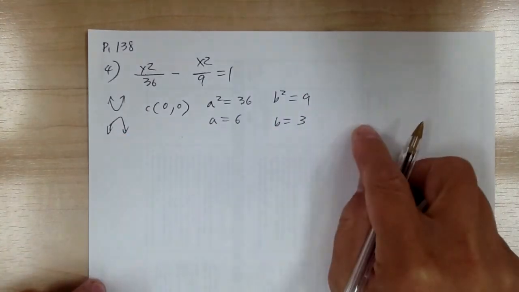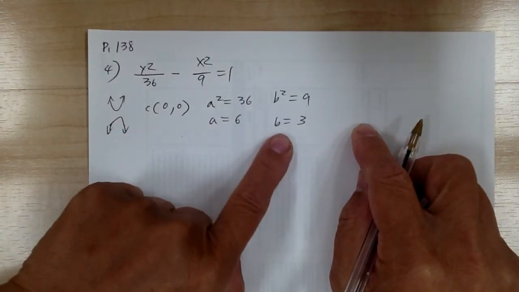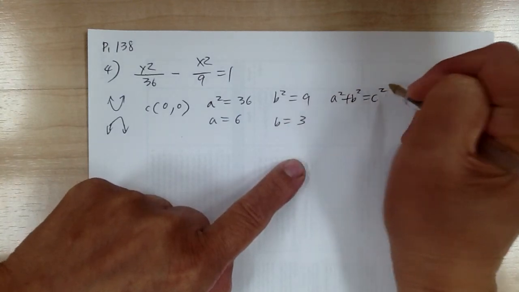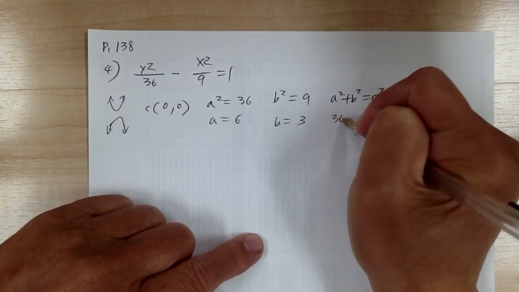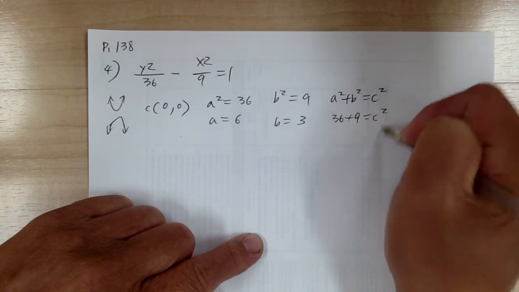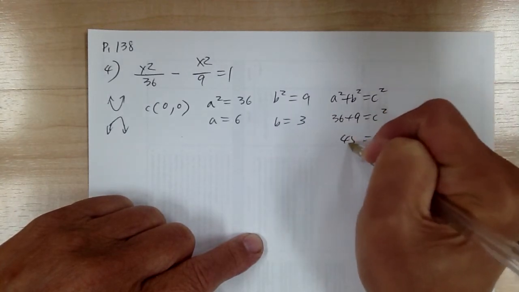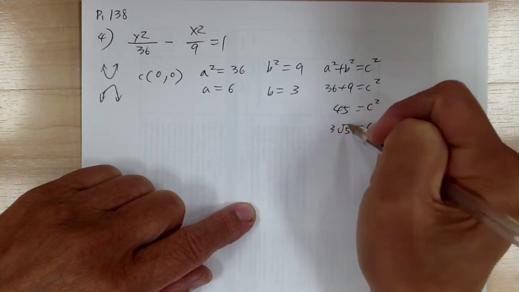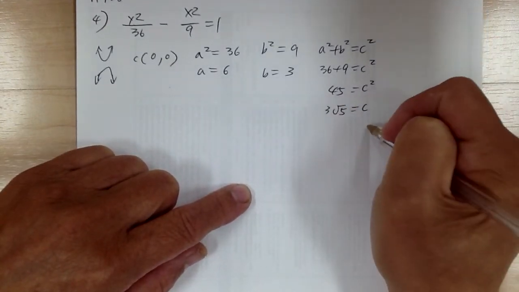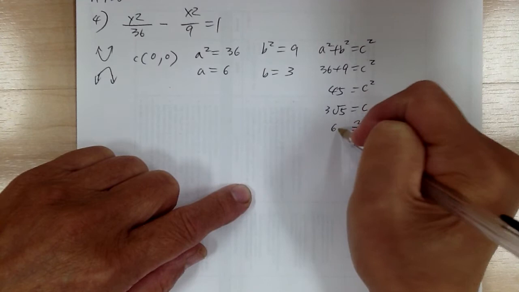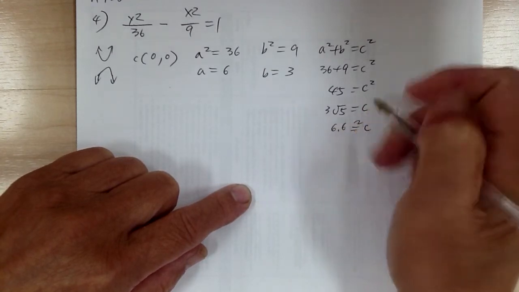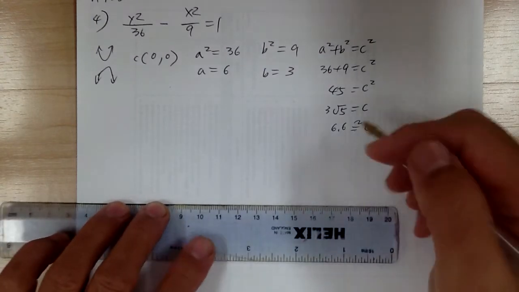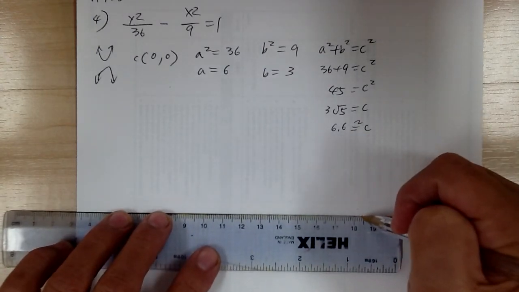So you can get all your information together. And you also need a c. So a squared plus b squared equal to c squared. 36 plus 9 equal to c squared. c squared equal to 45. And so c equal to 3 square root of 5. So this is about 6.6, about. Okay, again, it just helps you to locate your point. Okay, so let's go and sketch these things out.